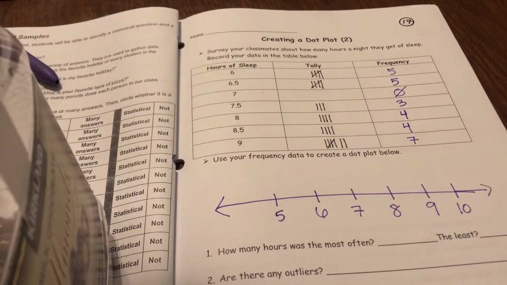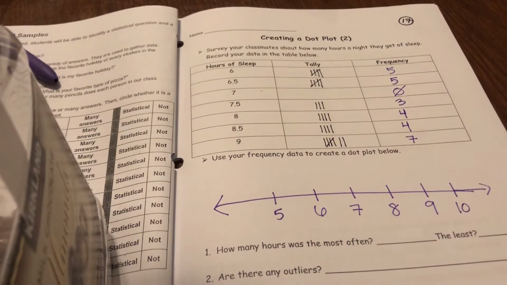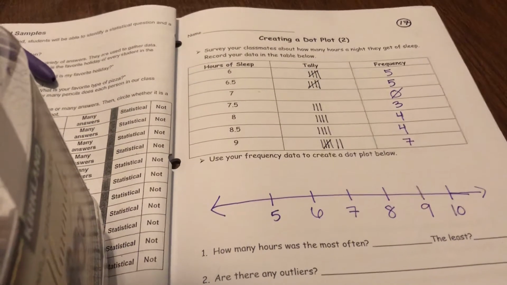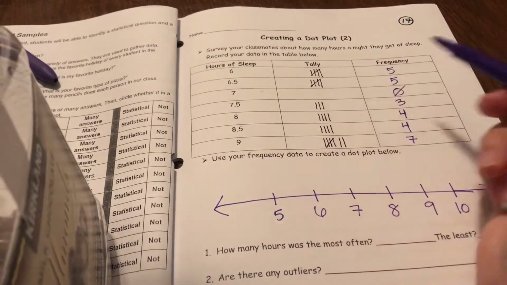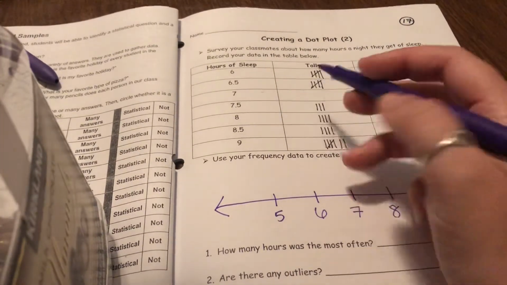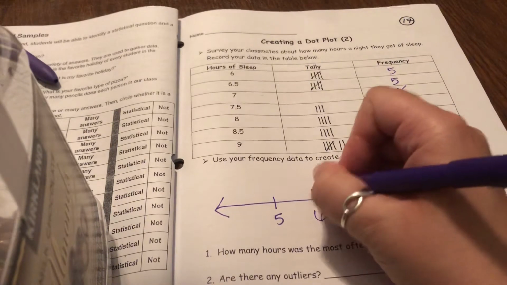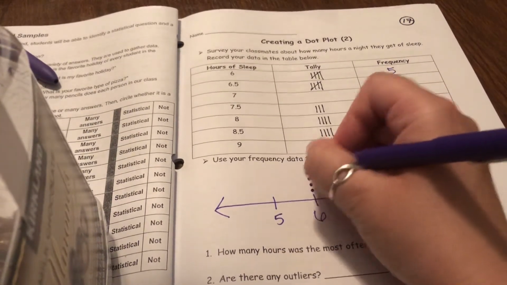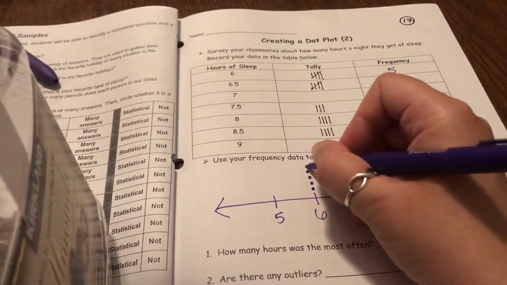And then what you do is you draw dots above each value to represent how many times you got each specific answer. So for 6, it happened 5 times, so I'm going to draw 5 dots above 6. So 1, 2, 3, 4, 5, and that's it.